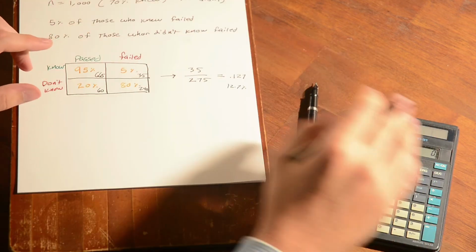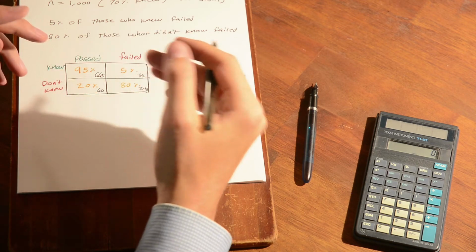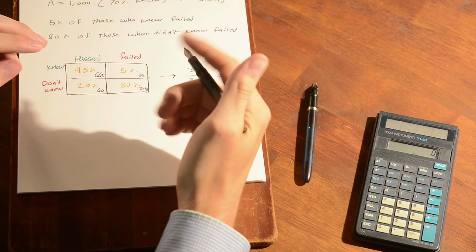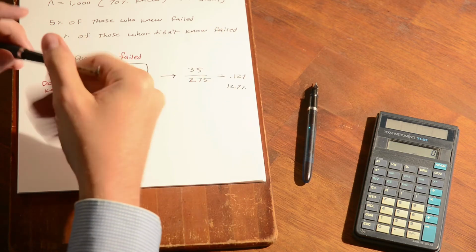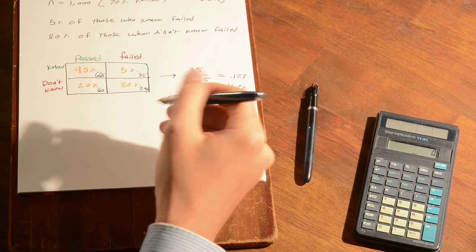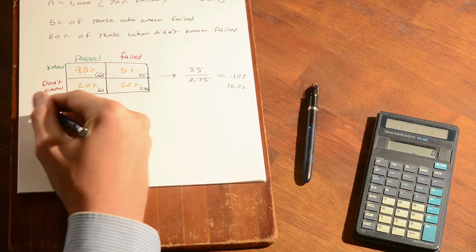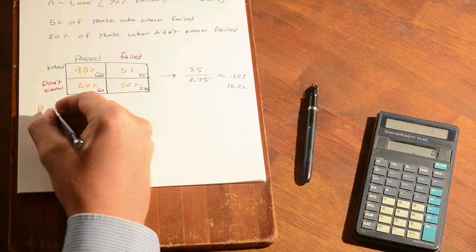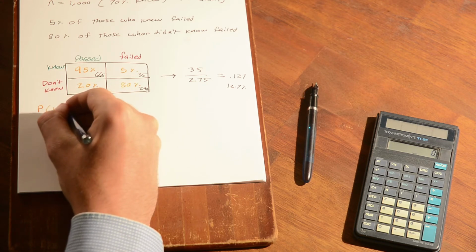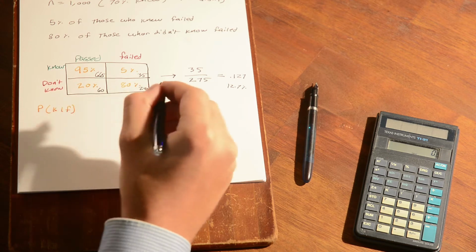Now, since you're most likely going to have to do something with the Bayesian version of the formula, let's go ahead and begin calculating that. So let's say that we are looking at, again, still the percentage of those who know who failed.